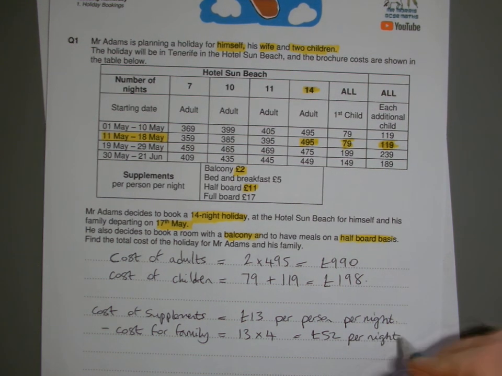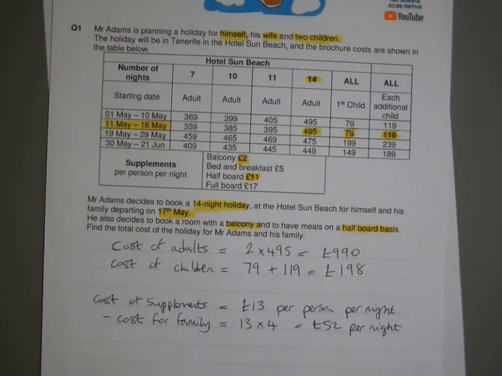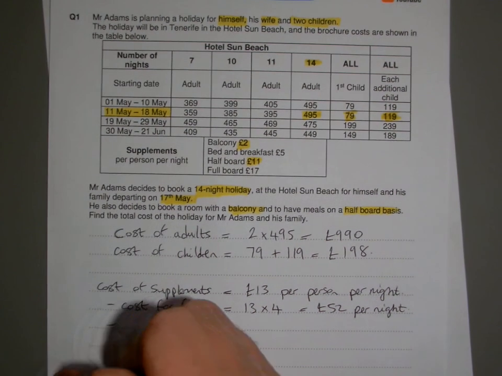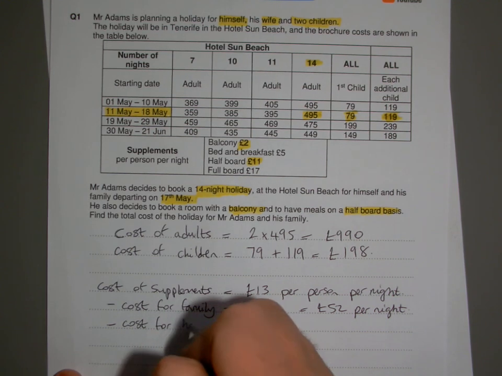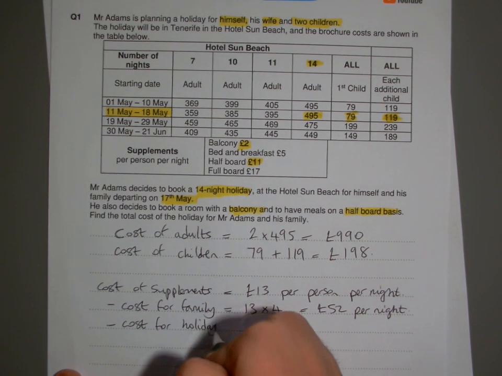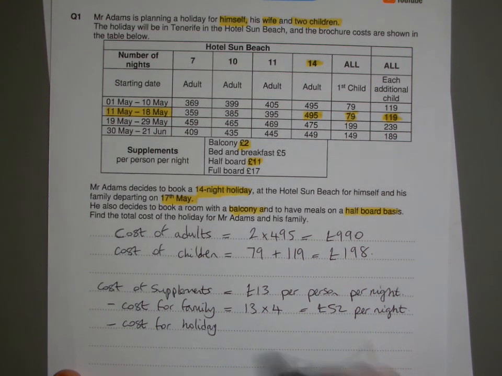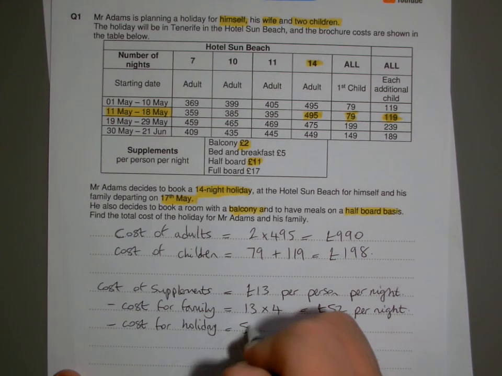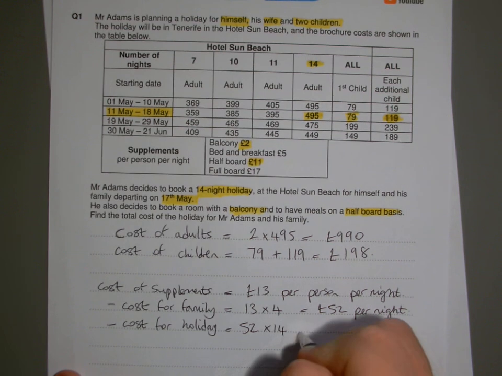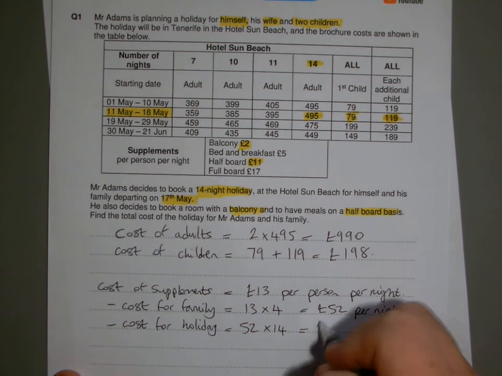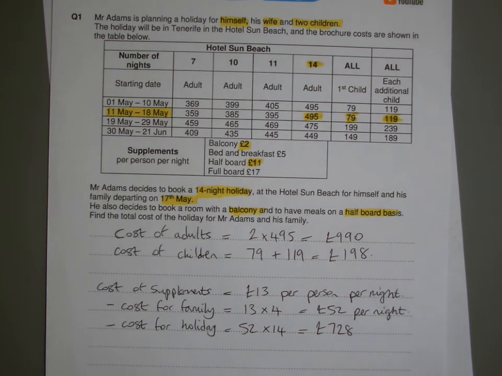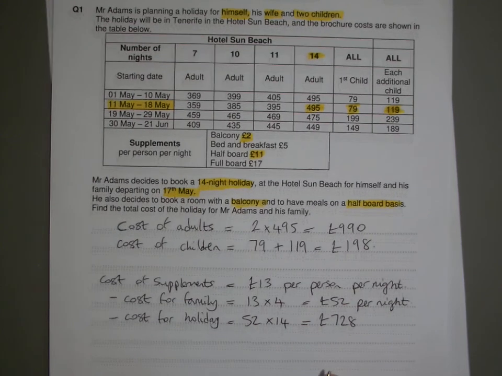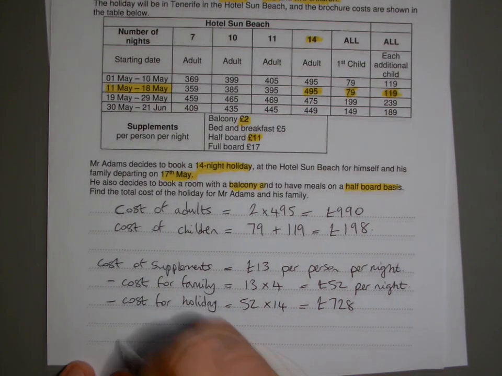Okay, and remember they are going for 14 nights, so the cost of the supplements for the holiday, well, it'll be £52 for the family per night. So then we have to do 52 times 14. So if we check that on our calculator, it comes to 728, which is a bit more realistic considering they're having breakfast, evening meal for 14 nights. Okay, so then finally we've got to work out the total cost of the holiday.